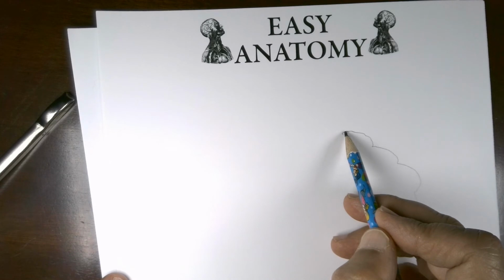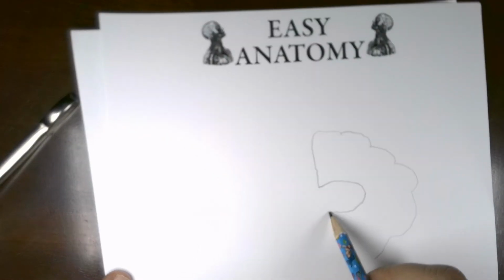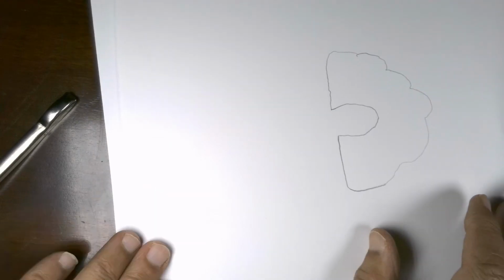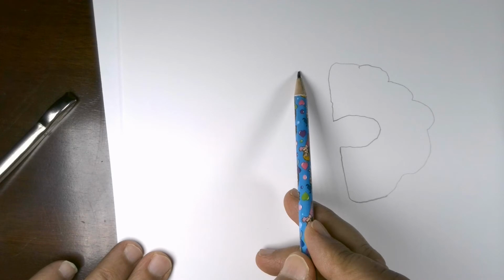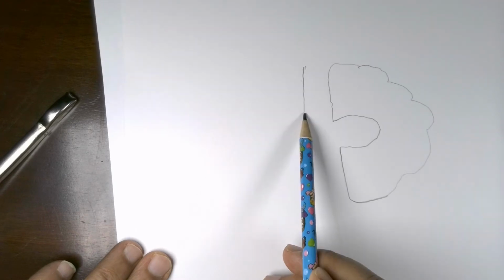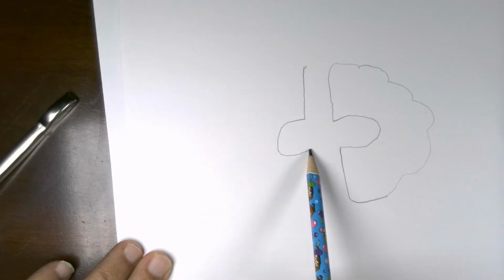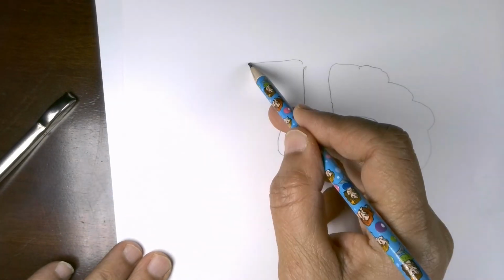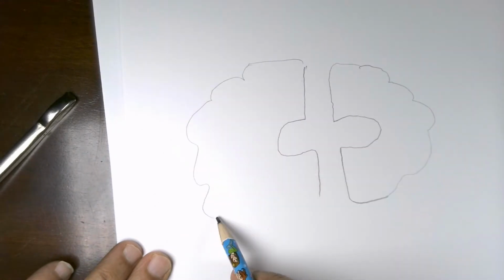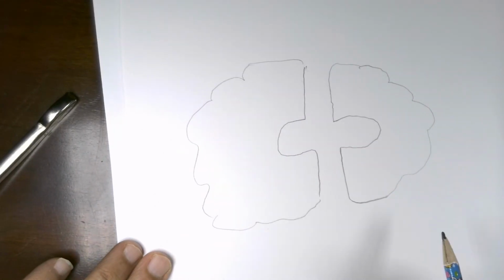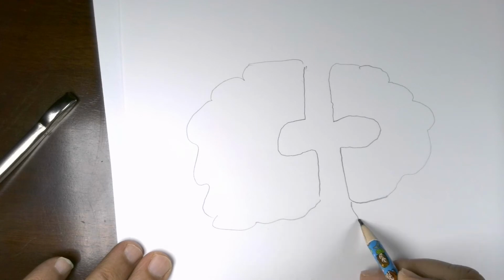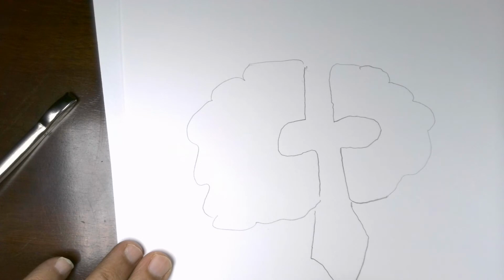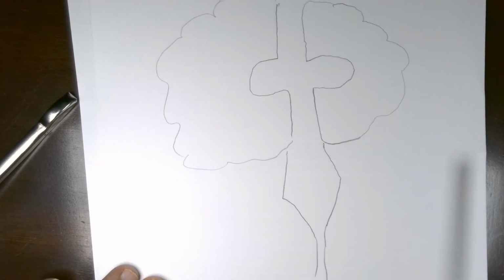And here is the lateral ventricle. Okay, the same on the other side, and here is the lateral ventricle. Okay, then brainstem until you reach the spinal cord.